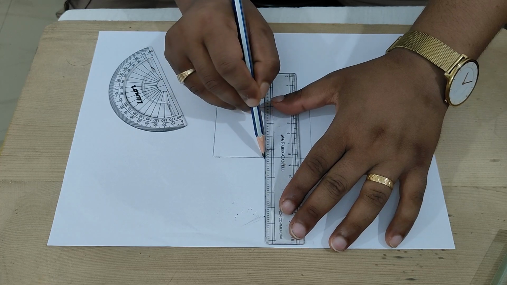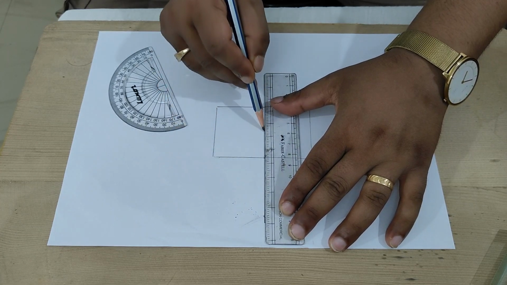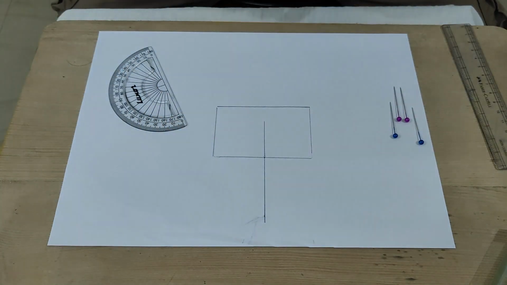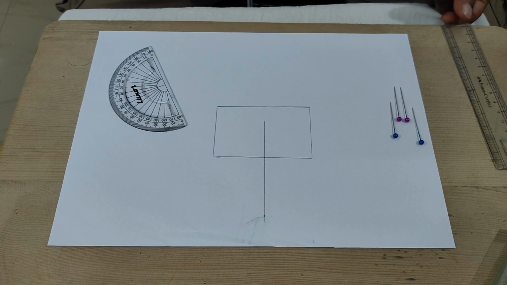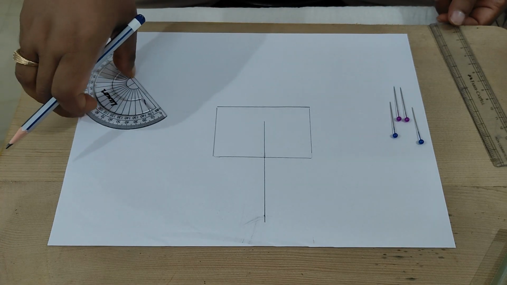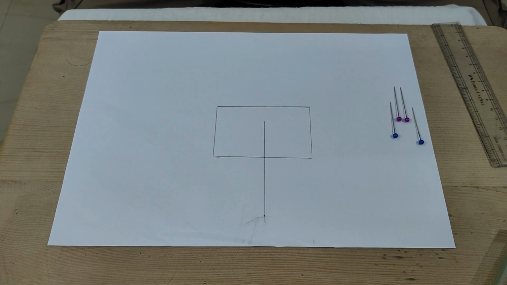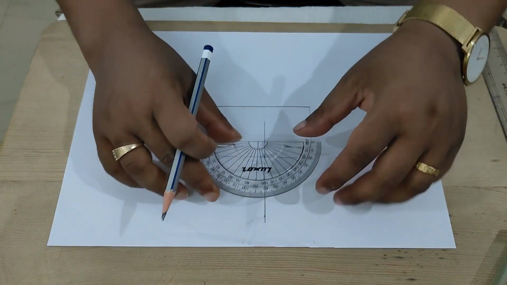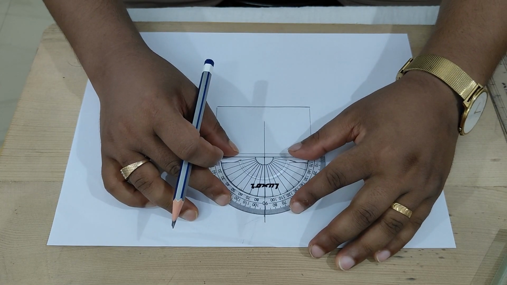So this will be a 90-degree angle. Now we need to construct a few angles, and the measures of the angles are 10 degree, 20 degree, 30 degree, 40 degree, and 50 degree. But we need to construct them in alternate ways. First, we draw the 10-degree angle.